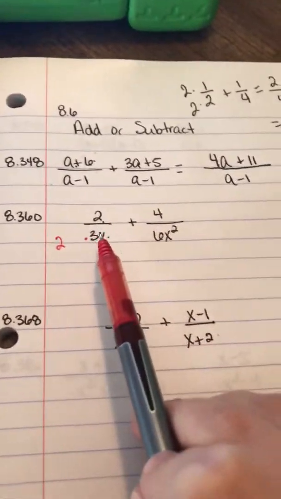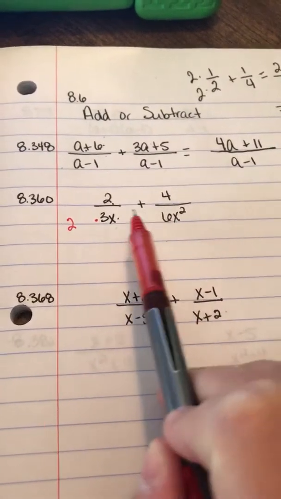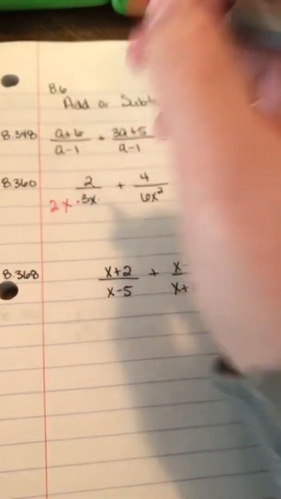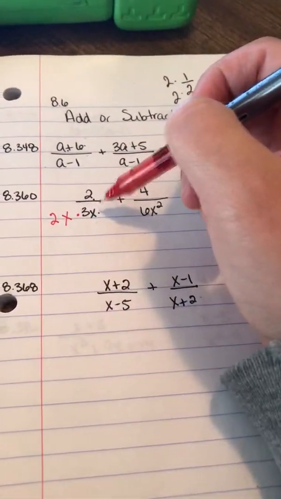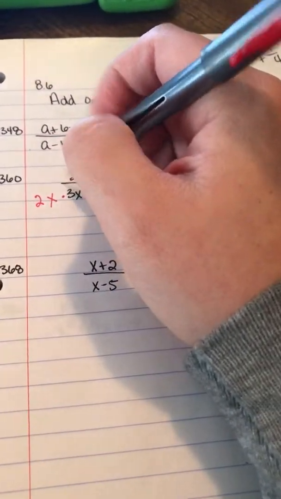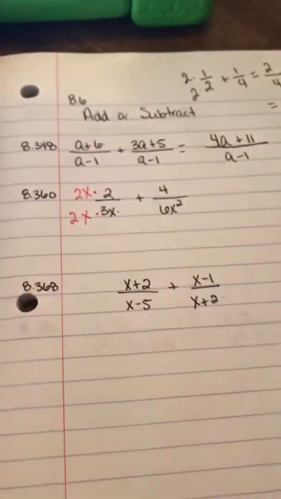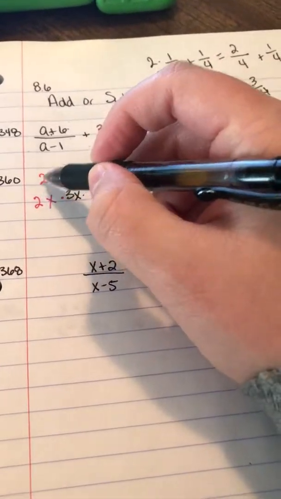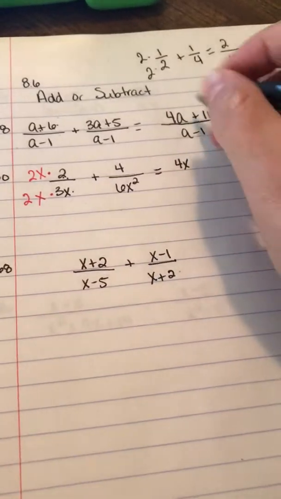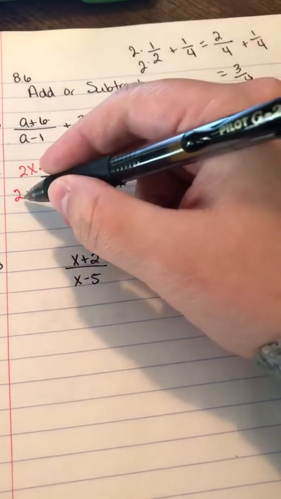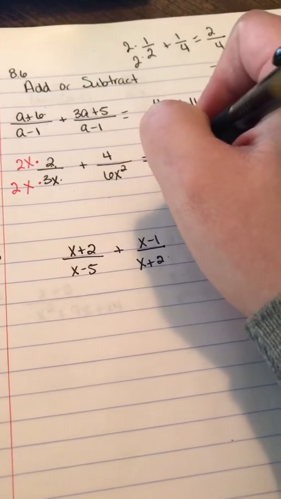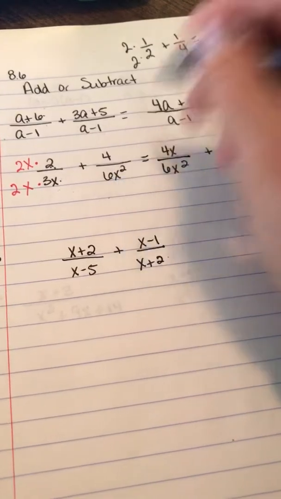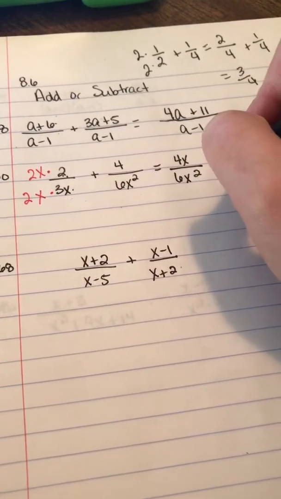So you can turn the smaller exponent into the bigger exponent. So you can turn x into x squared if you multiply by x. Because then you add the exponents, so x times x is x squared. And again, if you do that to the denominator, you have to do that to the numerator. So we have 2 times 2x is 4x over 2x times 3x is 6x squared, plus, we didn't have to do anything to this side because it already had 6x squared. So plus 4 over 6x squared.